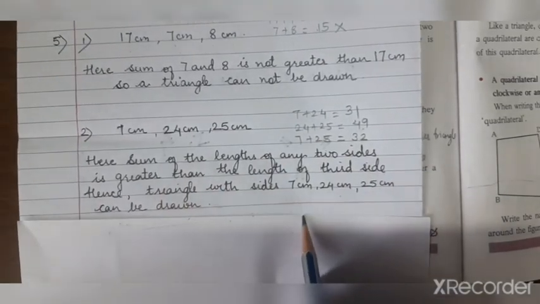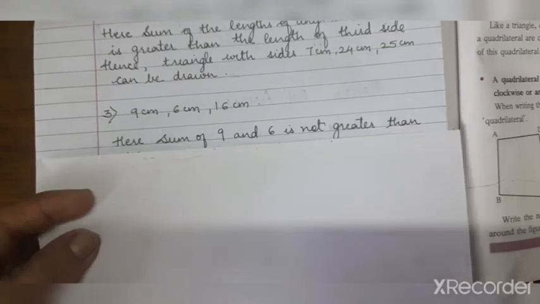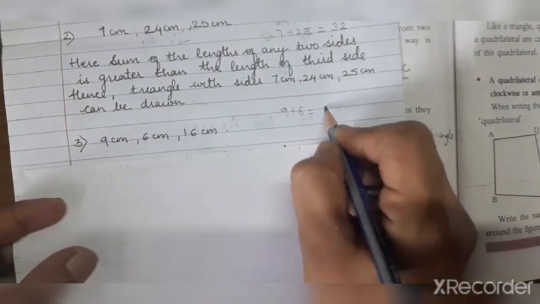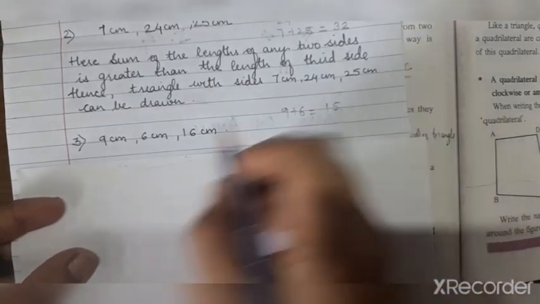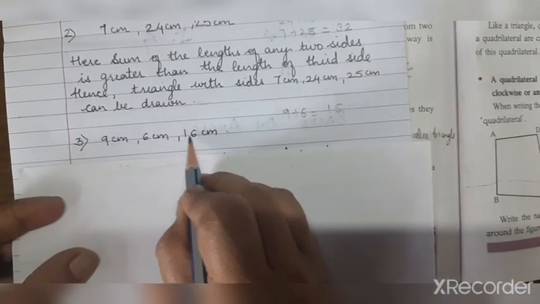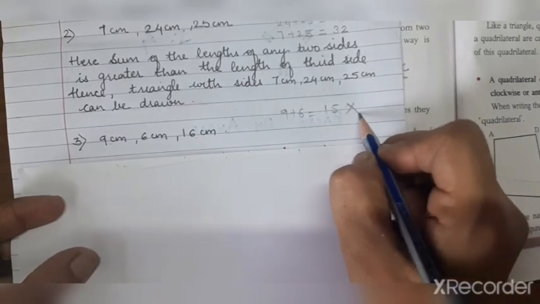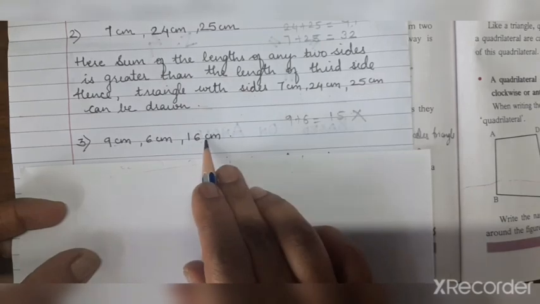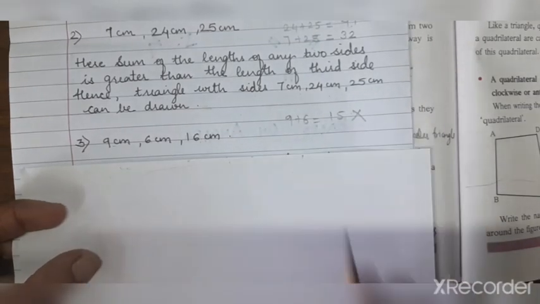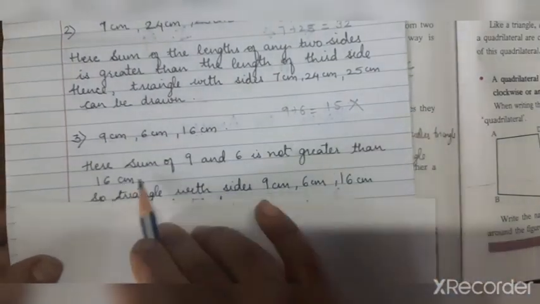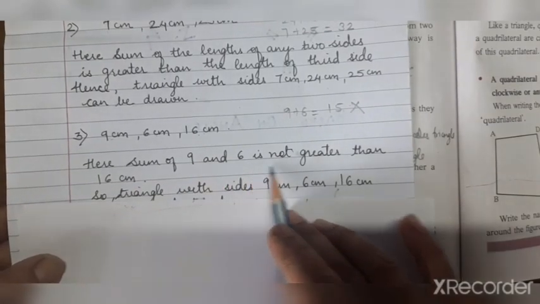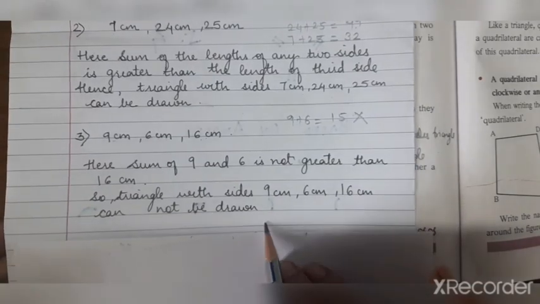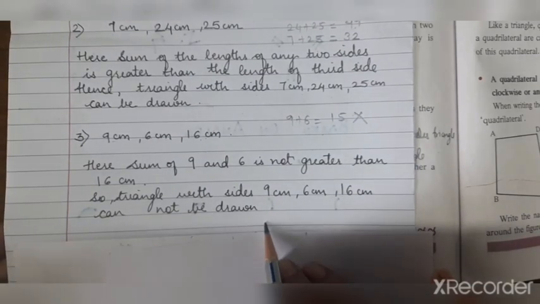The reason is important. The third one: 9, 6 and 16. So 9 plus 6 is 15. Is 15 greater than 16? No. So the first option only is wrong. 9 plus 6 is not greater than 16. Therefore, here we cannot construct a triangle. So we'll write, the sum of 9 and 6 is not greater than 16, therefore we cannot draw the triangle.